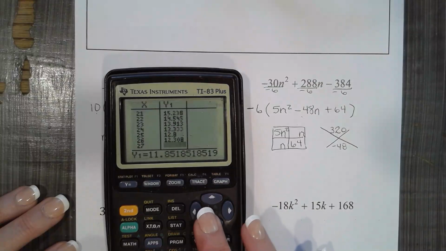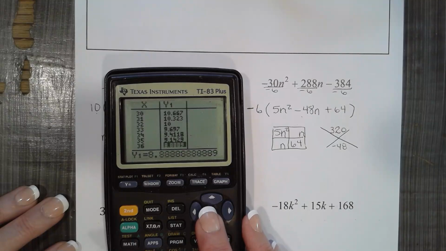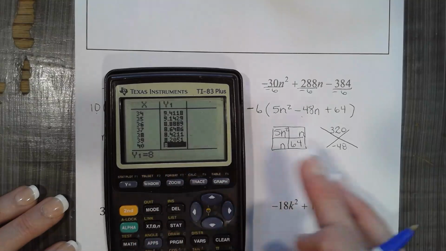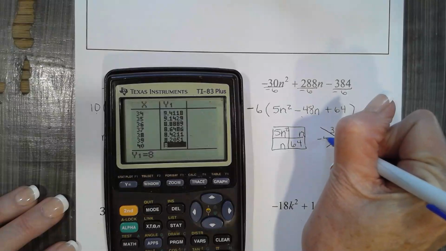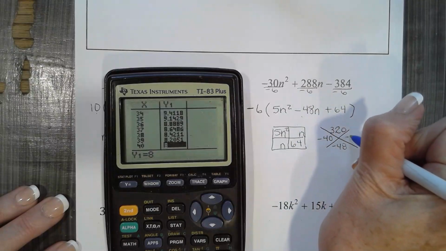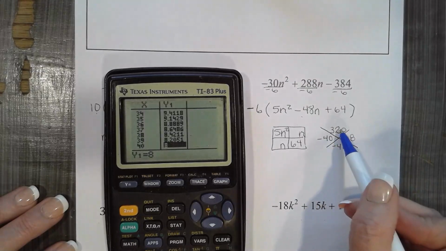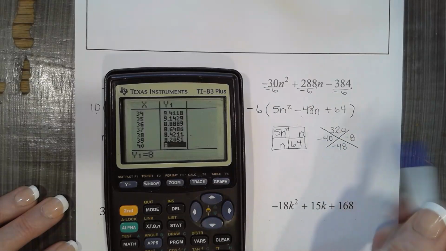Let's go up a little, see if we get to any numbers here. That's going to be 42. And here we are, a 40 and an 8, and I need for them to be negative when I combine them. So notice these two need to be negative. When I multiply a negative times a negative, I get a positive 320. When I add the negatives, I get a negative 48.